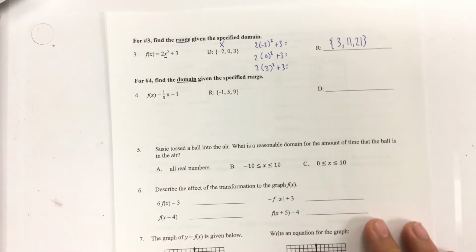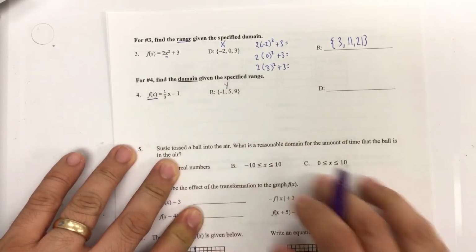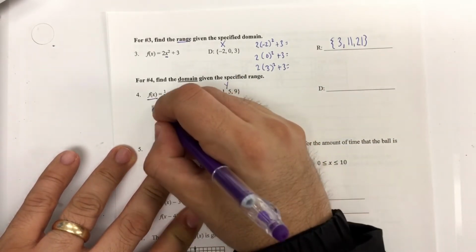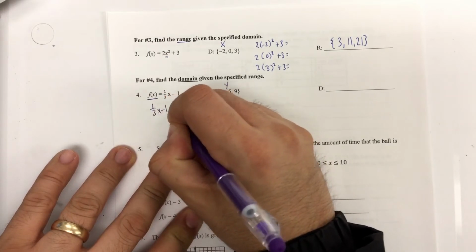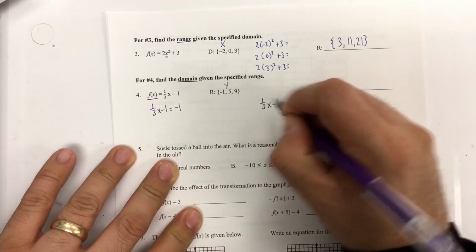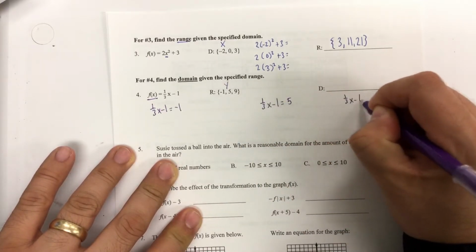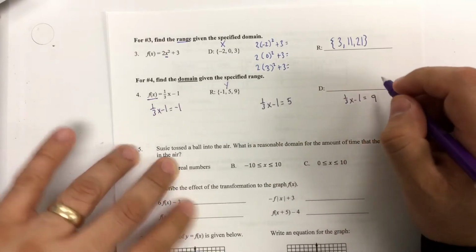All right, for this next one here, it says find the domain given the specified range. So this time they give you the y values, which means we're going to change f of x to each one of these. So we'll start with 1/3 x minus 1 is equal to -1. 1/3 x minus 1 is equal to the next number, which is 5. And then 1/3 x minus 1 is equal to 9.